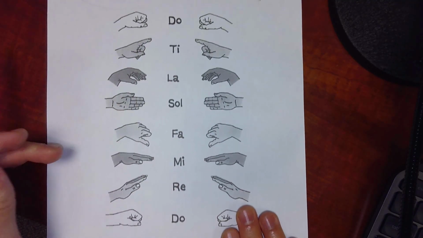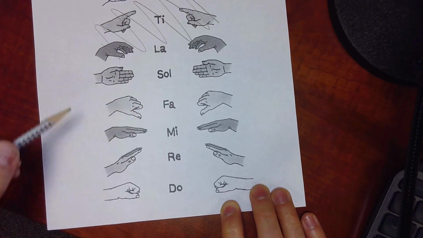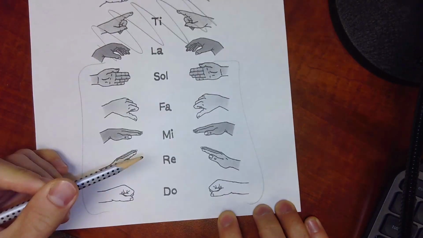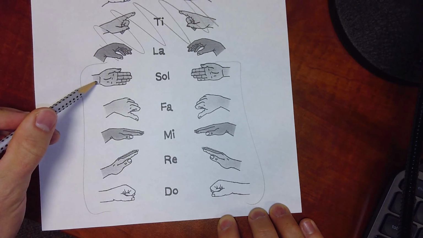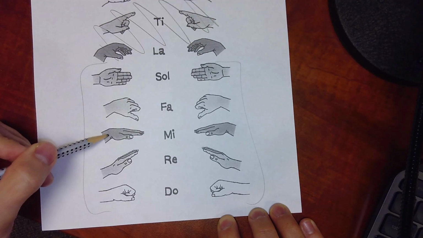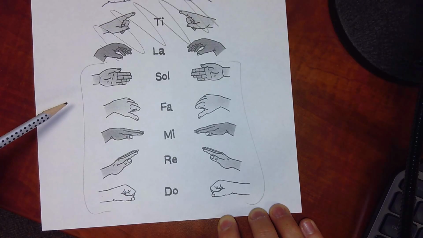I've got my Kodály chart down here. We'll cross off the top of these. We're only using those bottom ones. Do, re, mi, fa, sol. Sol, fa, mi, re, do. Now again, you may have learned these in your elementary school music classes, or they might be brand new to you. I did not learn them when I was a kid. I learned them as an adult, and I wish that I had learned them as a kid because I think it makes singing a lot easier, actually.